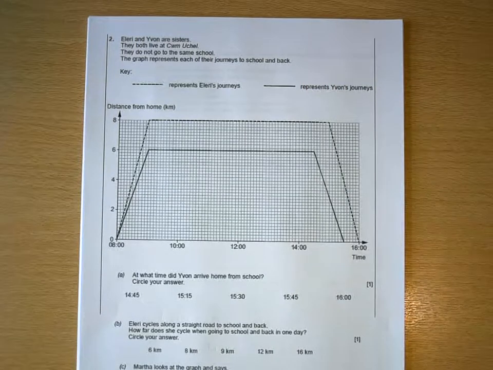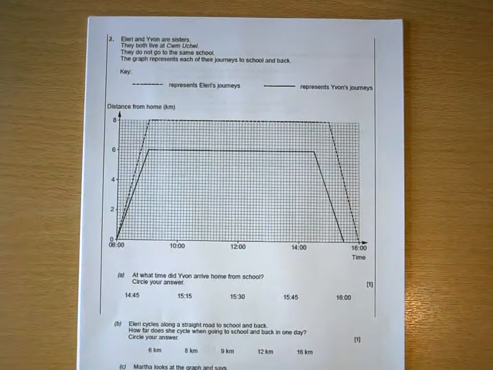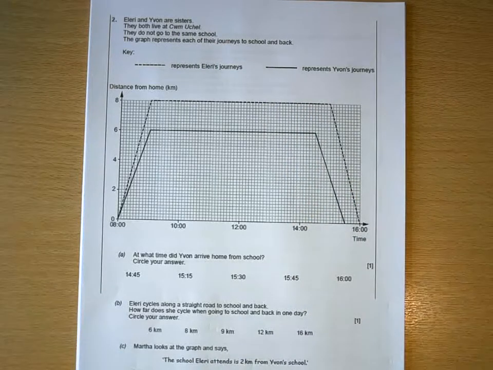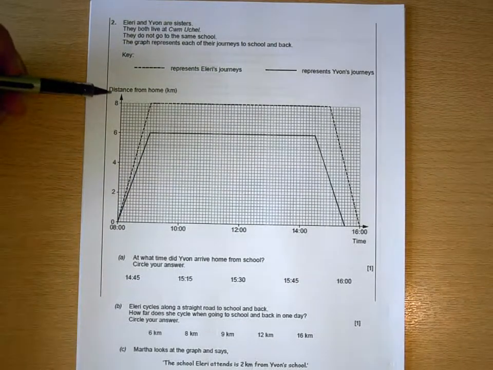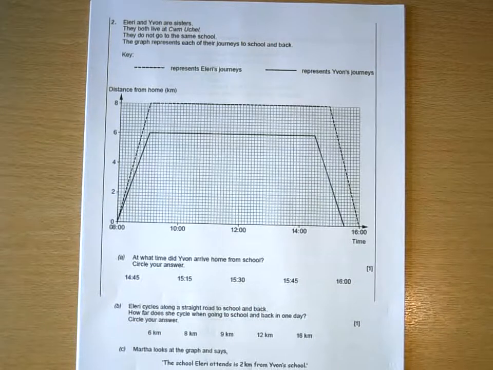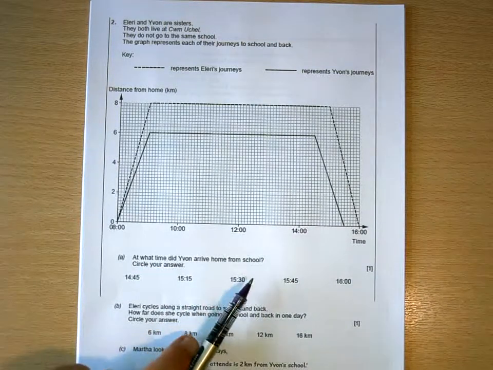They do not go to the same school. The graph represents each of their journeys to school and back. So the dotted line is Ellery's journey, and the full line is Yvonne's. And the graph is showing distance they've travelled from home and the time of the day. So at what time did Yvonne arrive home from school?